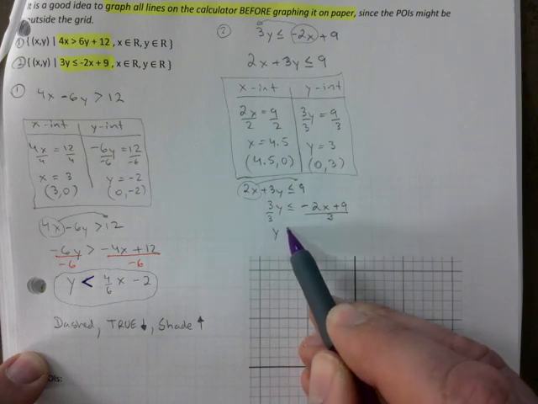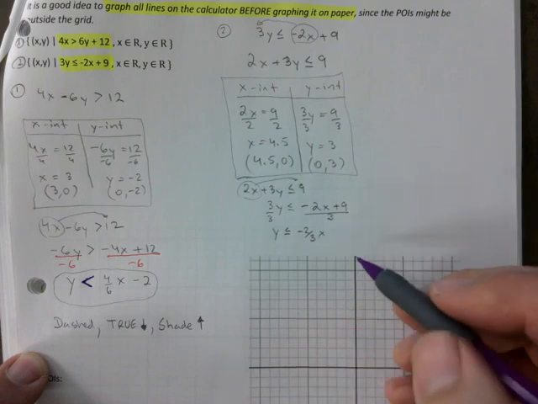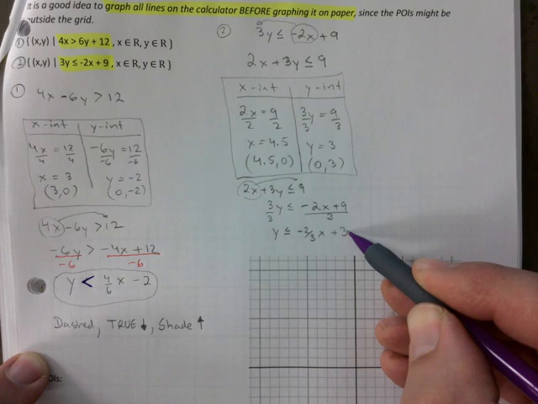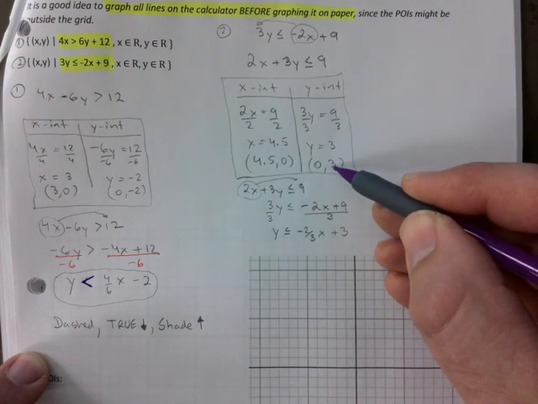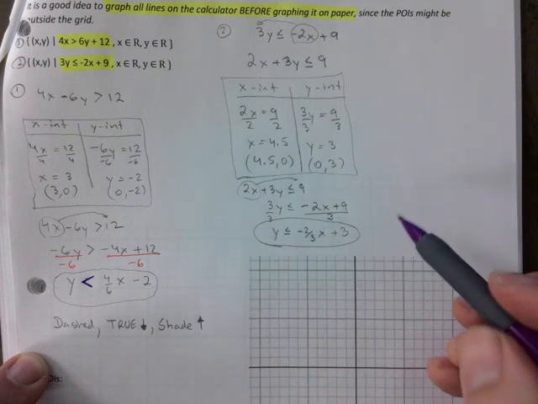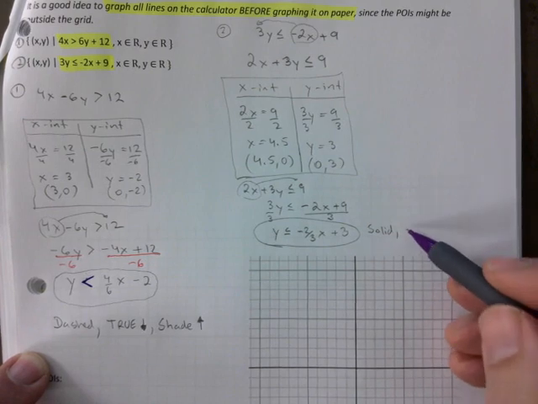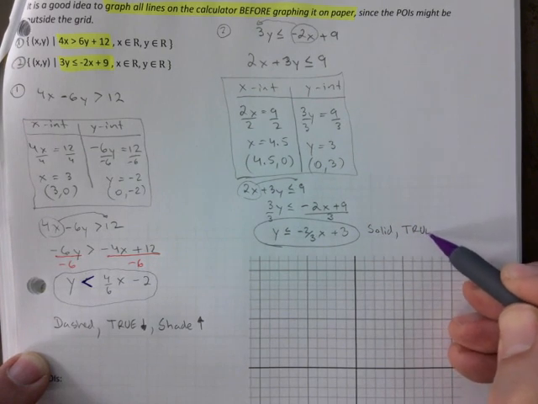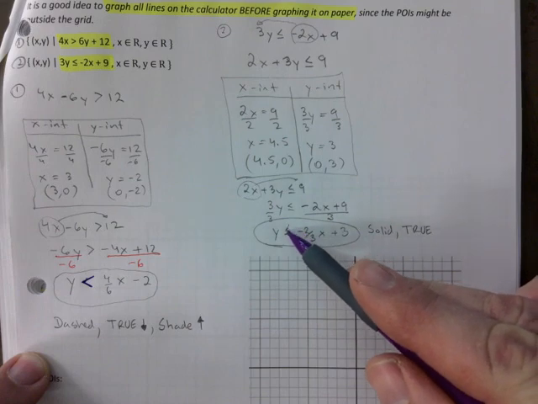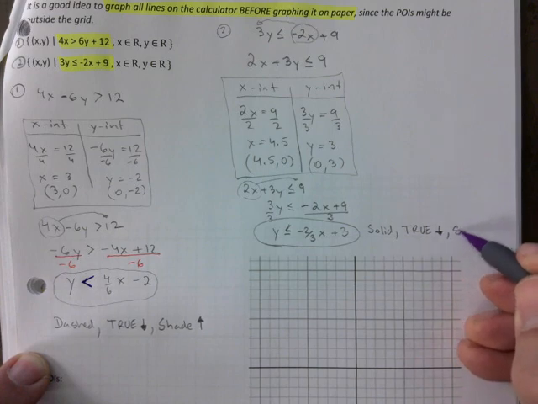Y is less than or equal to negative 2/3 x plus 3. And it jives, right? This y-intercept matches that y-intercept up here. Circle it. This is solid. The true region is y is less than, just focus on that one. It's below. We're going to shade above.